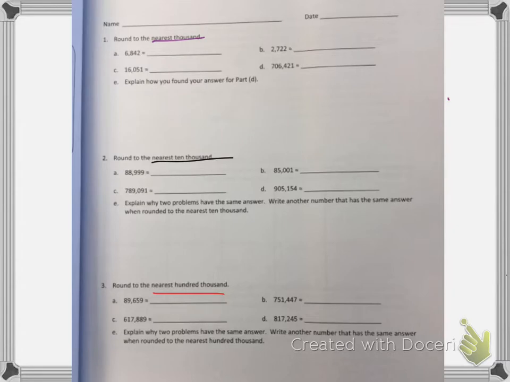So I'm going to start with my first one. I'm going to start rounding, and I'm going to start with A. So with A, I am rounding to the nearest 1,000. I'm going to write this on the side so that you can see. This is my ones, tens, hundreds, and thousands. So I have 6,000 here. And if you want to make a vertical number line, you can. Where I have 6,000 as my thousands place.